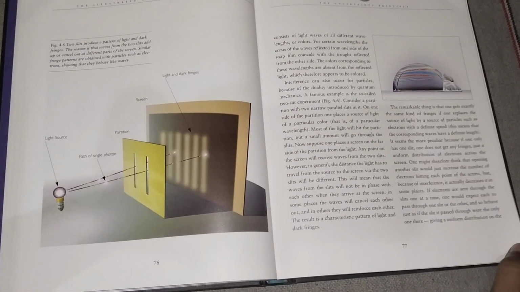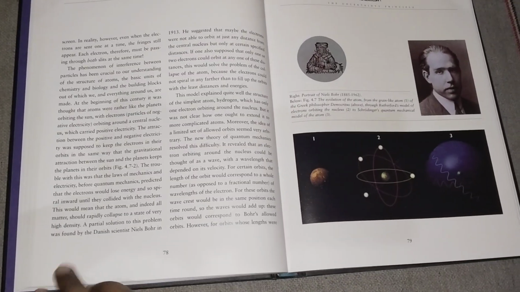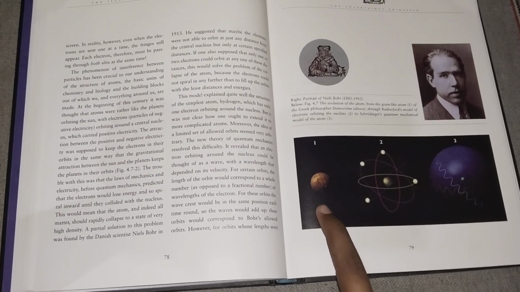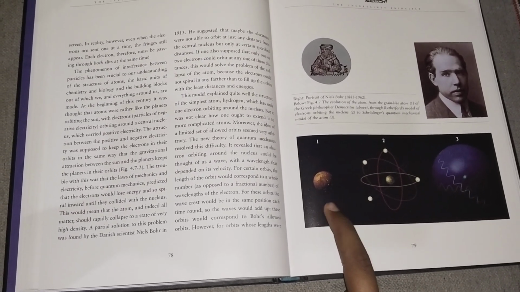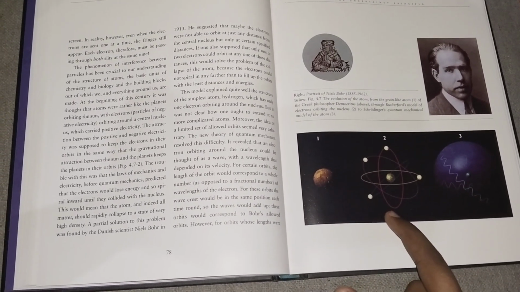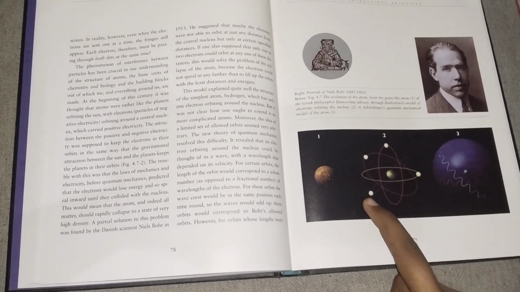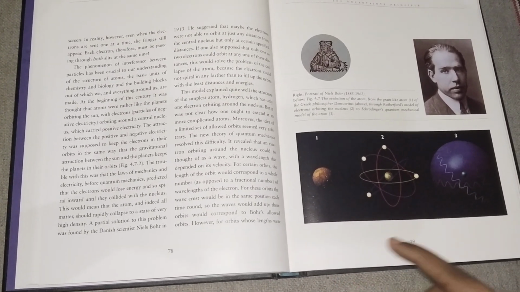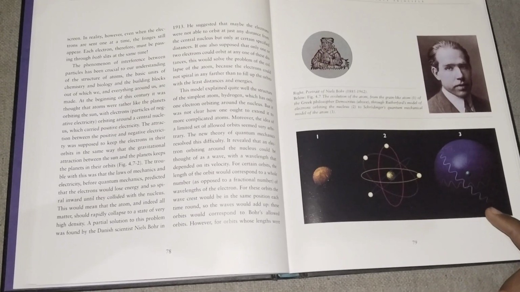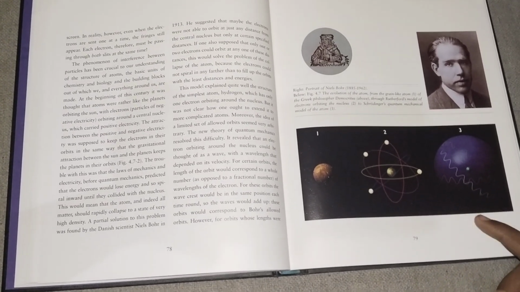And you can see here is the most important thing. Here are the models of the atom. Here is the Democritus model of the atom, and here is the Rutherford model of the atom. You can see the electron orbiting the nucleus in a circular orbit, and you can see here Schrodinger's wave mechanical model of the atom.